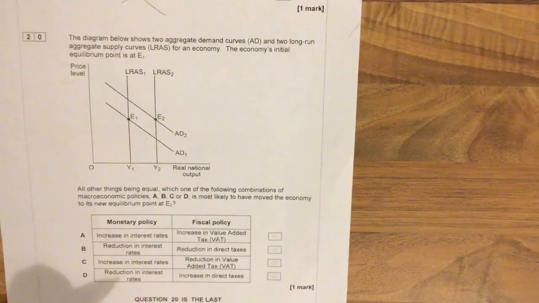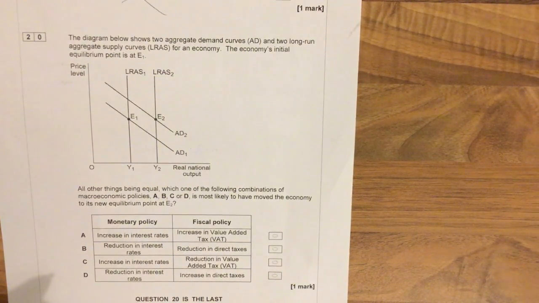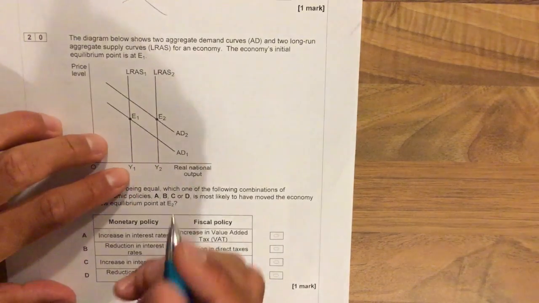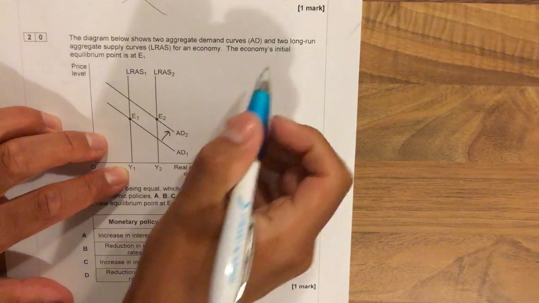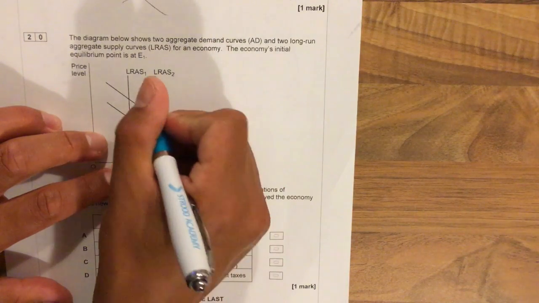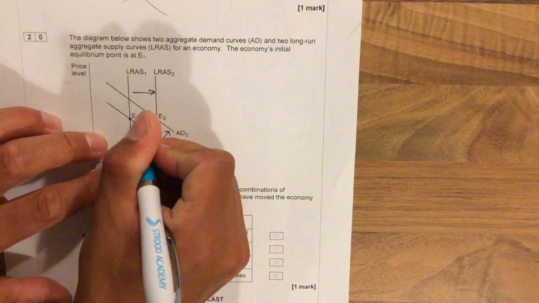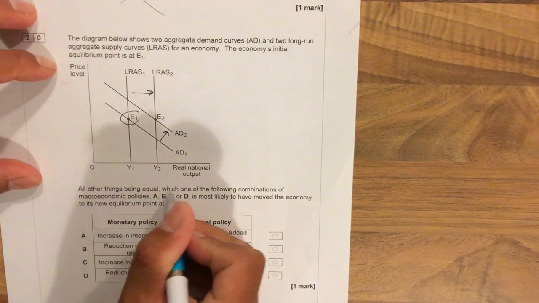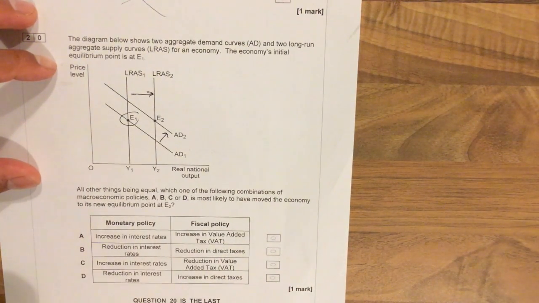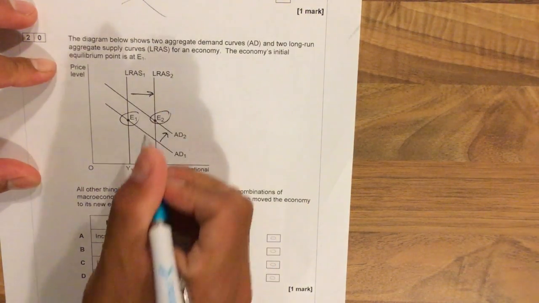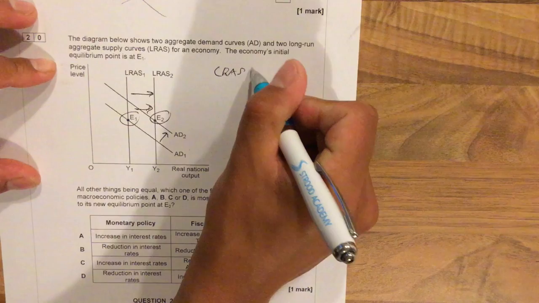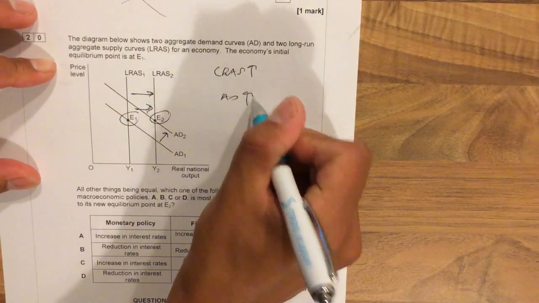So 20. The diagram below shows two aggregate demand curves. So you've got AD and AD1, so it's shifting out, and two long-run aggregate supply curves. So LRS is shifting out. The economy's initial equilibrium is E1, and all other things being equal, which one of the following combinations of macroeconomic policies is most likely to have moved it to the new equilibrium of E2? So what got it there? Obviously something that makes LRAS go up and something that makes AD go up.